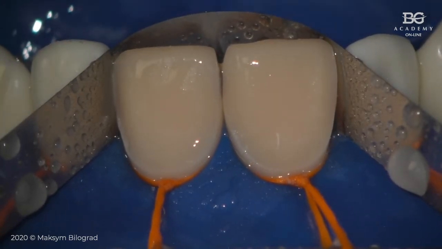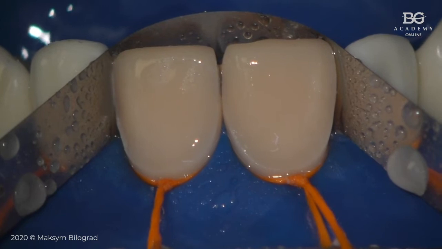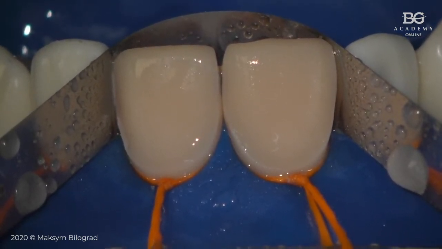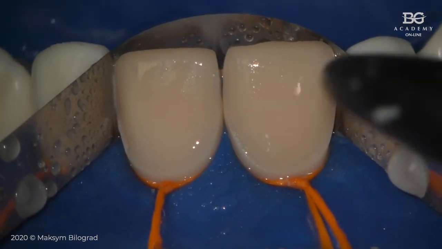That's it. It is enough to get proper sandblasting, just few seconds, and to get the surface ready for bonding. Okay.